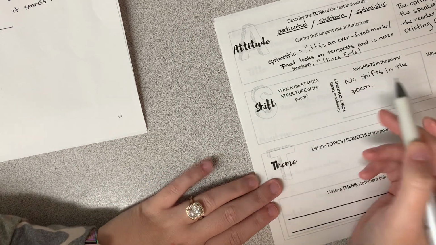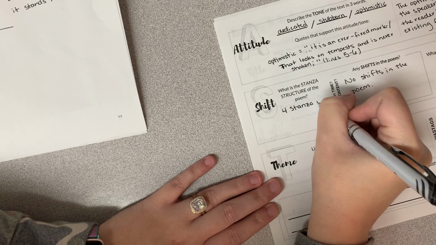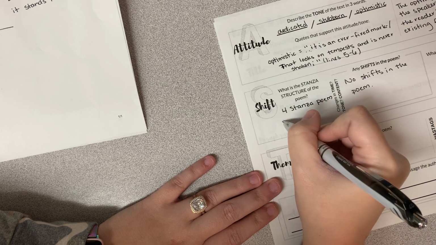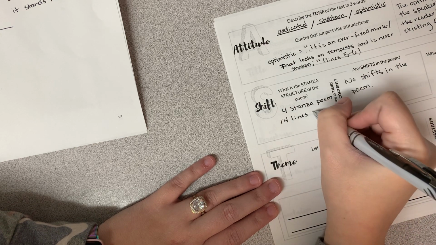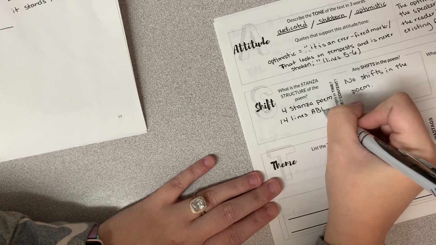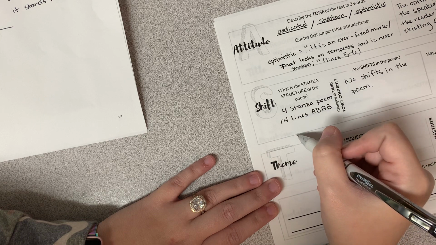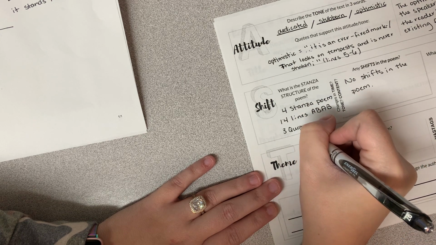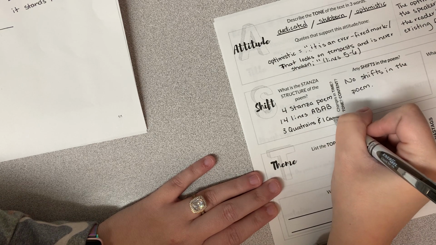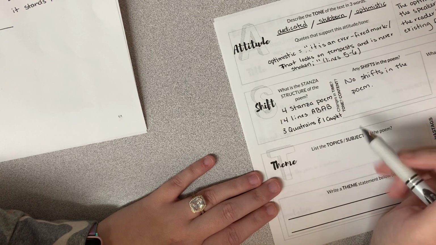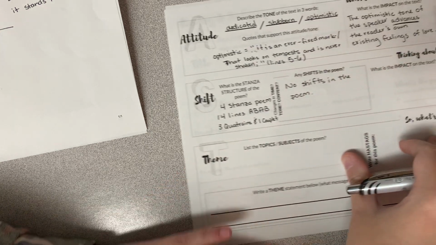Okay, so what is the stanza structure of the poem? This is a 4-stanza poem that specifically has 14 lines, because all sonnets have 14 lines, with what we call an A-B structure, other than the GG, right? And it has 3 quatrains and 1 couplet. You don't have to go quite into that much detail for other types of poems, but we already know the general stanza structure of a sonnet because it doesn't change.